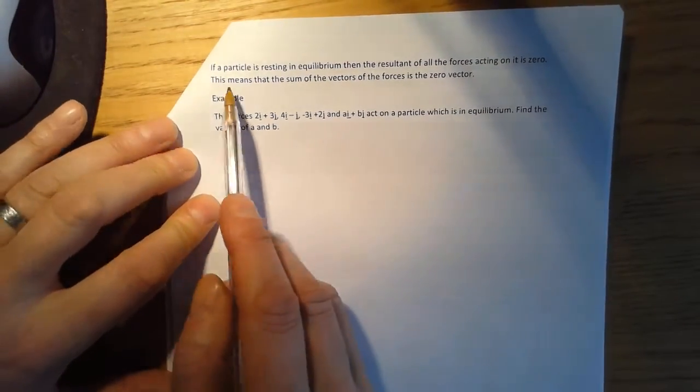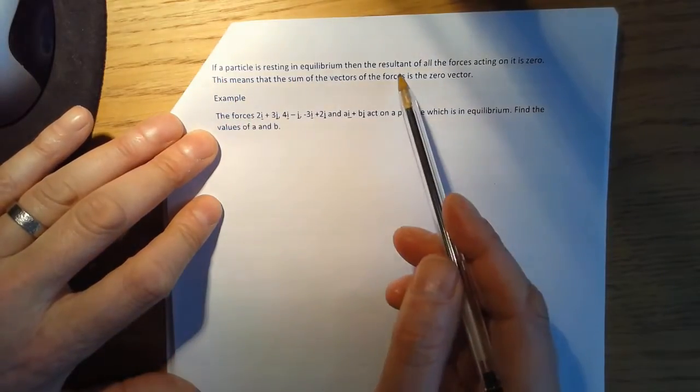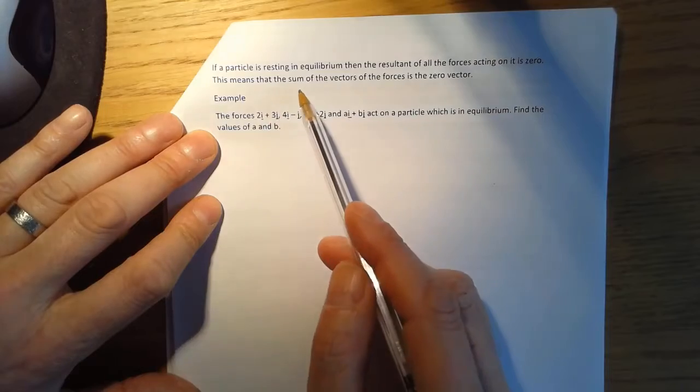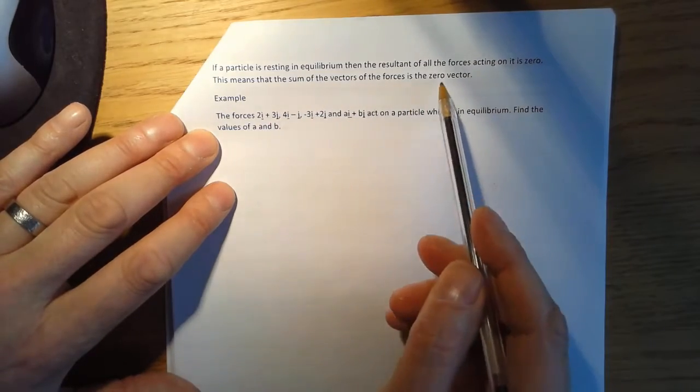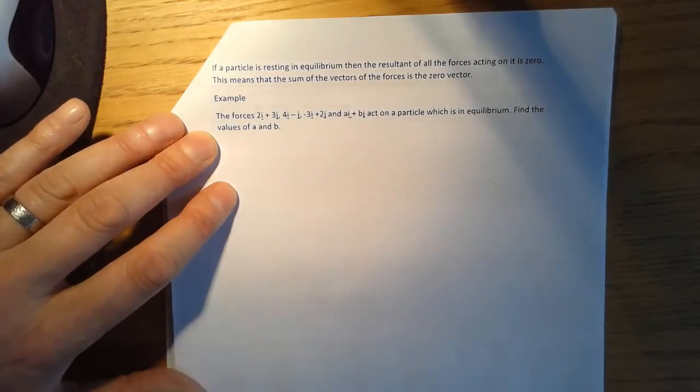Okay, so this question says if a particle is resting in equilibrium, then the resultant of all the forces acting on it is zero. This means that the sum of the vectors of the forces is the zero vector. So that's the kind of hint for this question, I suppose.